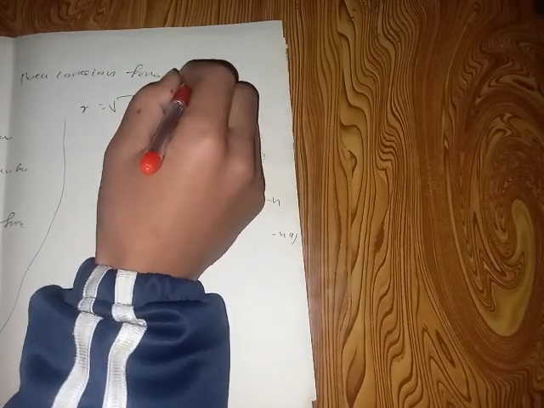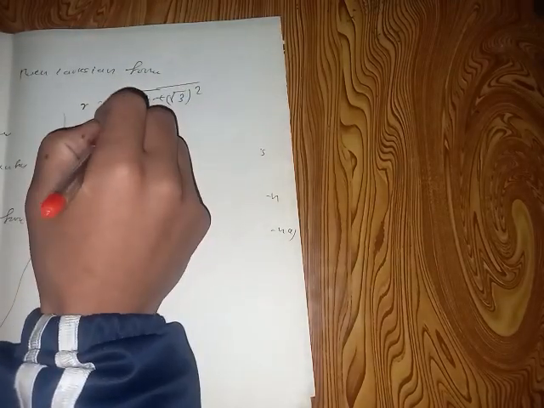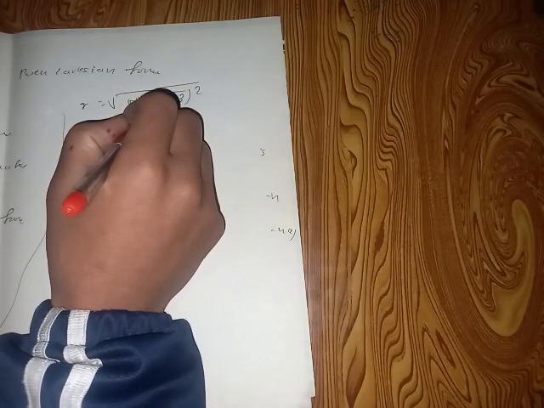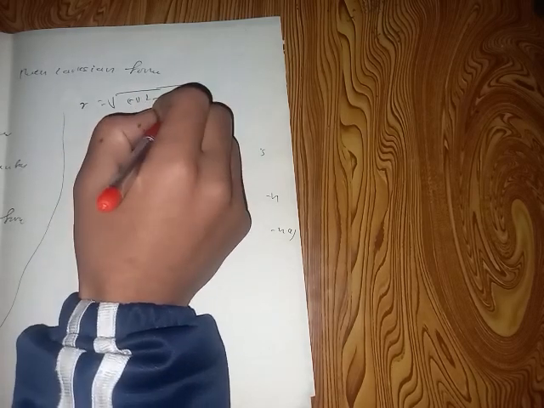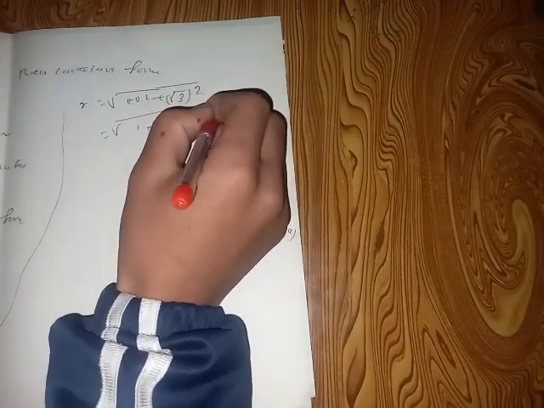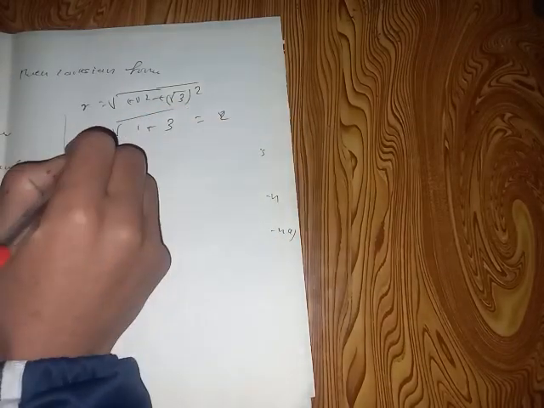Another question is question number B. Express minus 1 plus root 3 i in the exponential form.